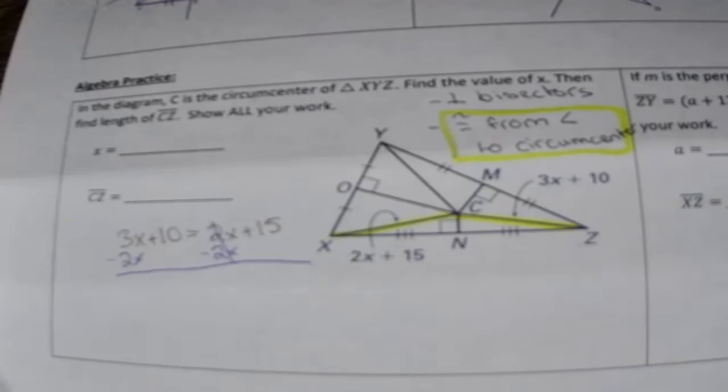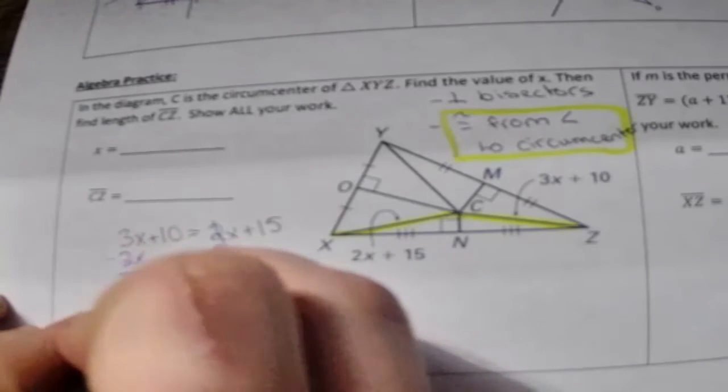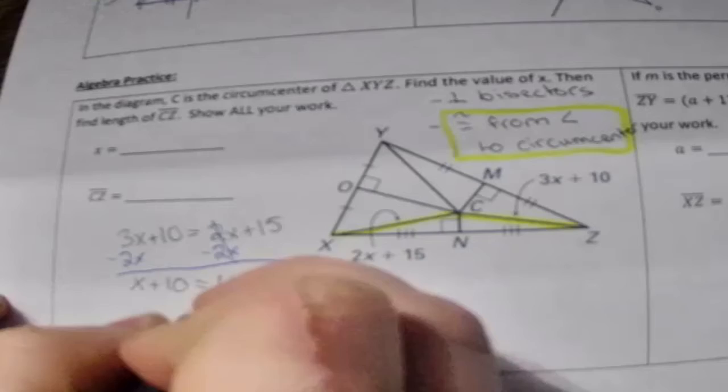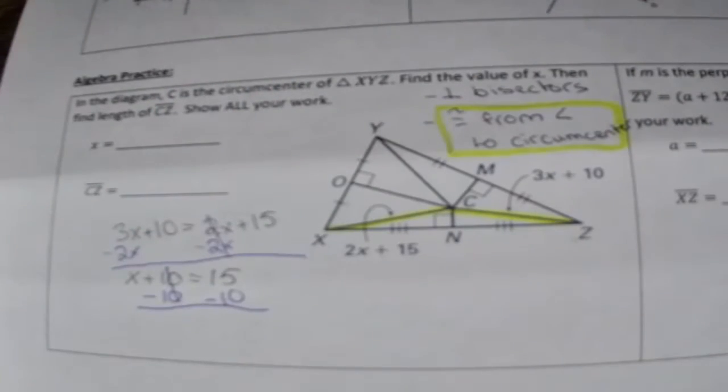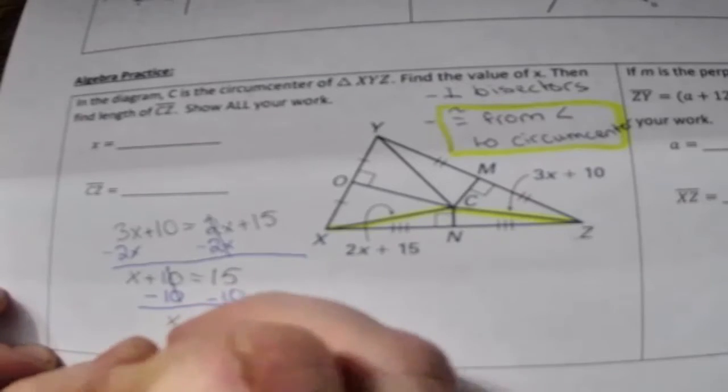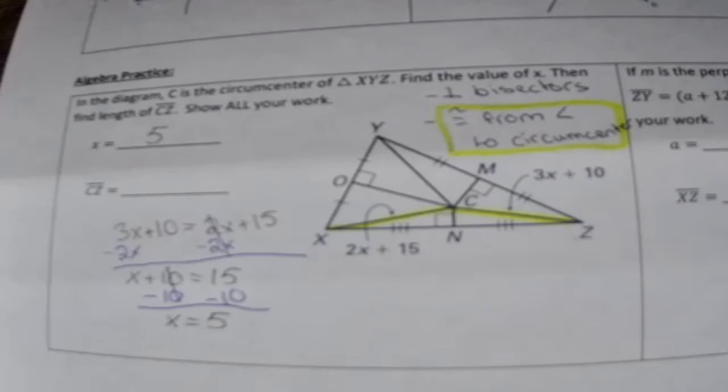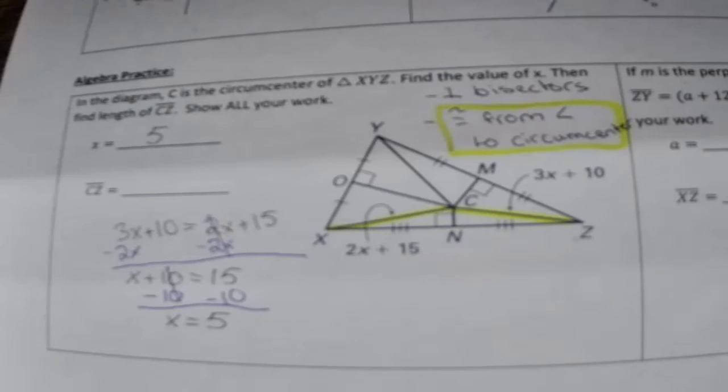That will get me x over here plus 10 equals 15. Now, I'm trying to get x by itself, so I'm going to subtract 10. And when I get that, I have x equals 5. So have we found our answer yet? We haven't found our true answer yet.